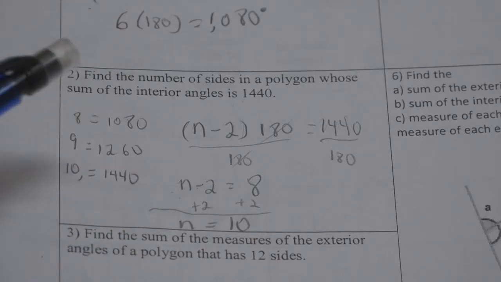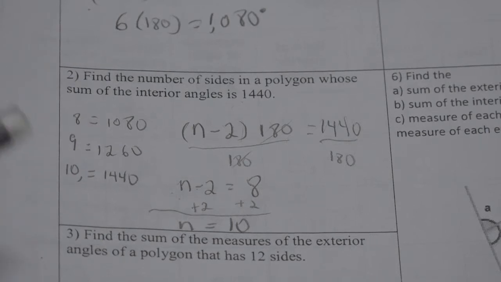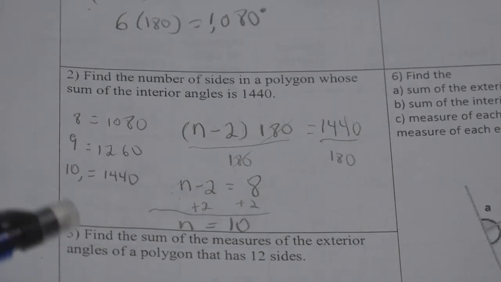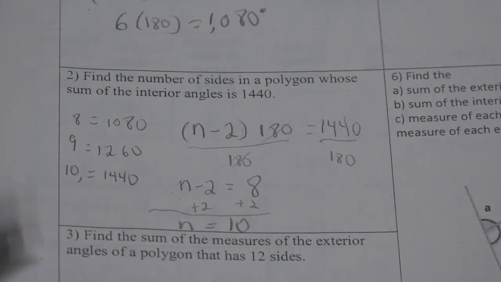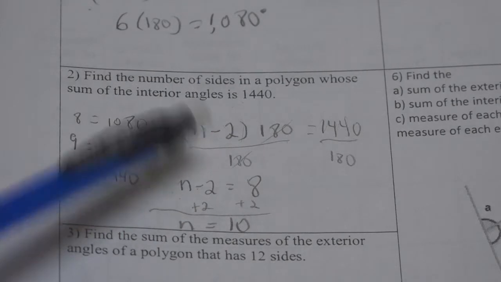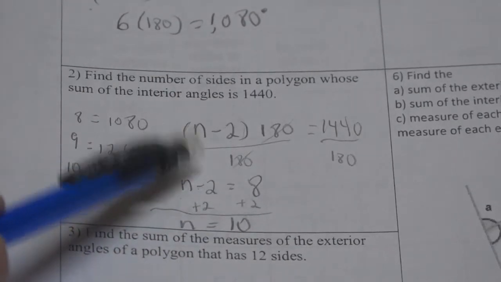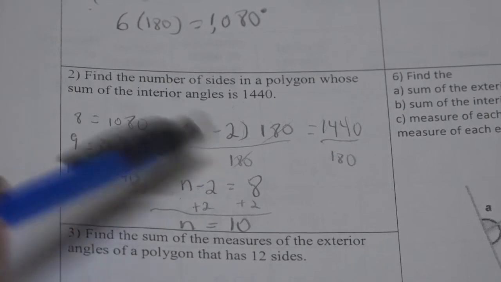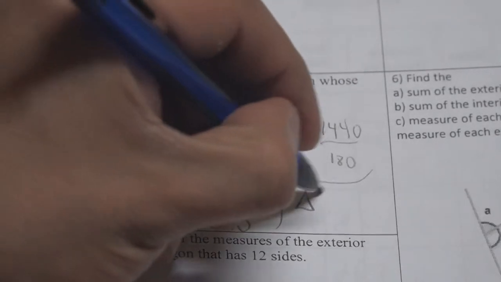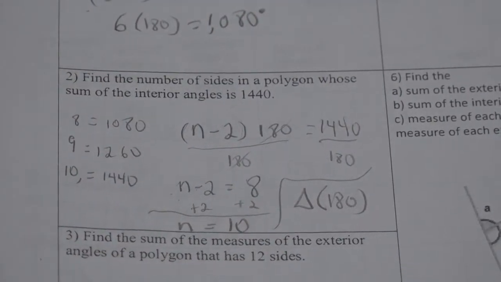If it comes to a point where you cannot figure it out, like if they ask you, what is the sum of the interior angles of a shape that has 42 sides, I suggest you use this. It's not complicated. I could rewrite this formula. If you already know that the number of triangles is 2 less than the number of sides, I could rename this formula as number of triangles times 180. See that? I don't have a problem with that.